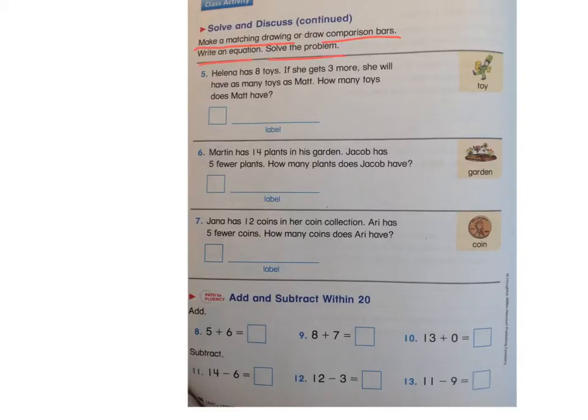So for number 5, we have Helena has 8 toys. I'm going to underline 8 toys. That's important. If she gets 3 more toys, she will have as many toys as Matt. And I'm going to underline as many toys as Matt. That tells me that at the end of this problem, they're going to have the same amount, but it's after she gets 3 more toys. Helena gets 3 more toys. Then the question asks us, how many toys does Matt have?